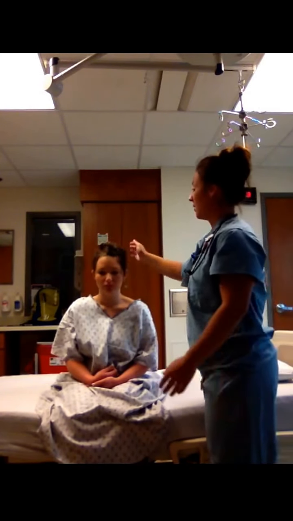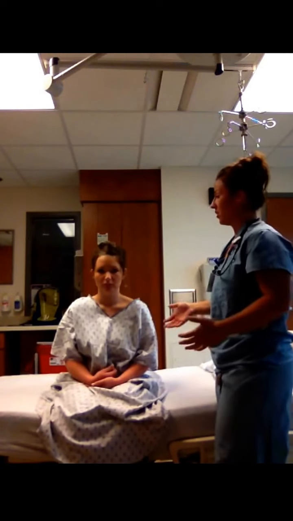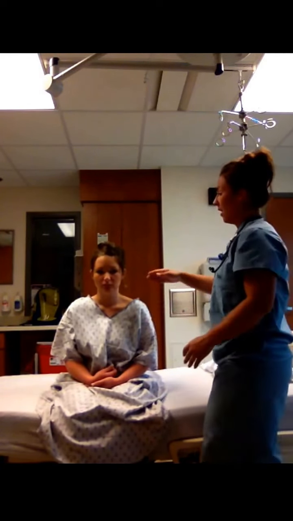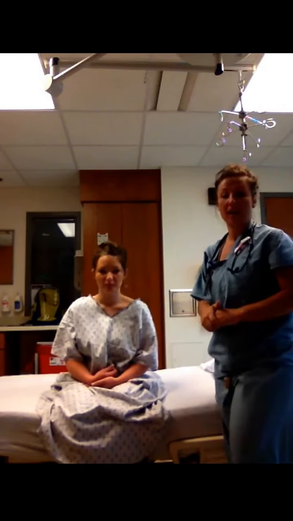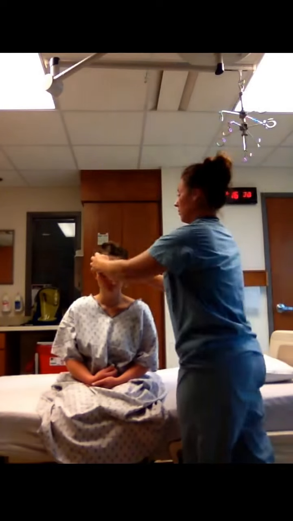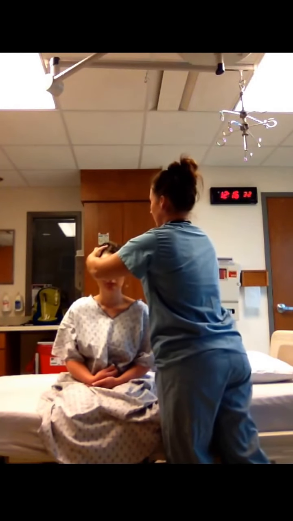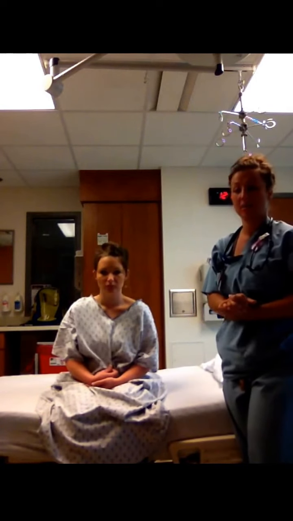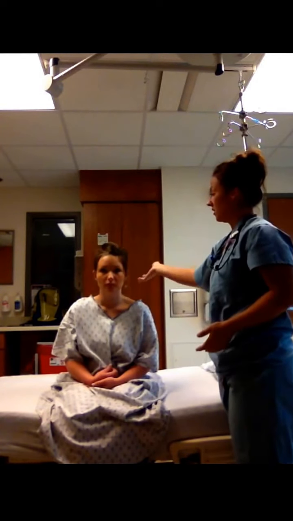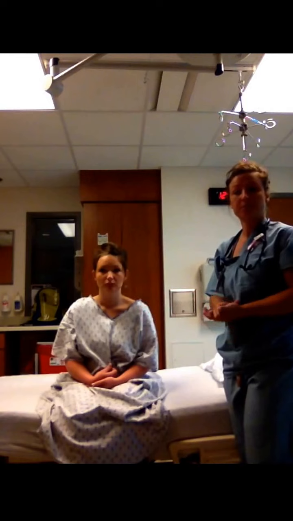Does her head appear to have any deviations? Is there any asymmetry to her head? No. I'm going to palpate her scalp to check for any kind of asymmetry of her scalp. And she doesn't appear to have any asymmetry or any kind of lesions that are visible.